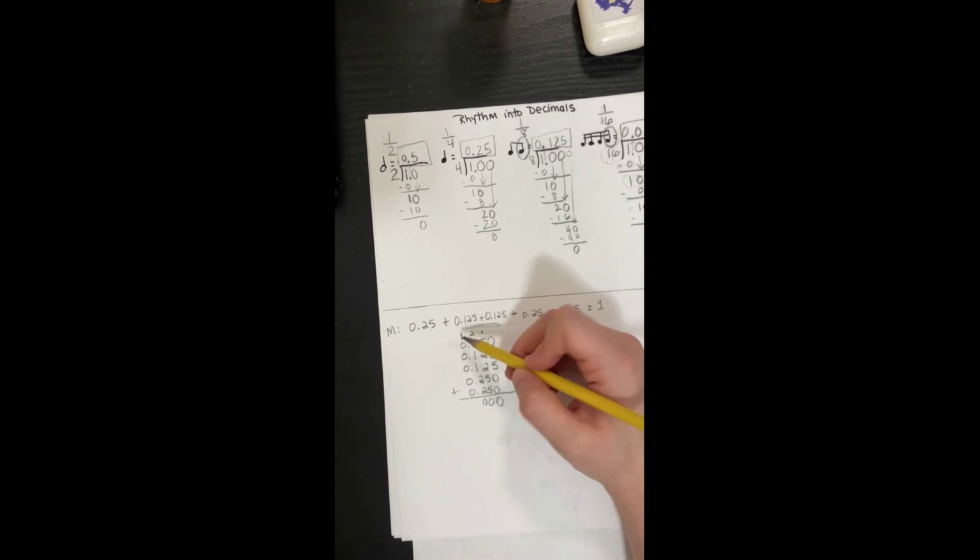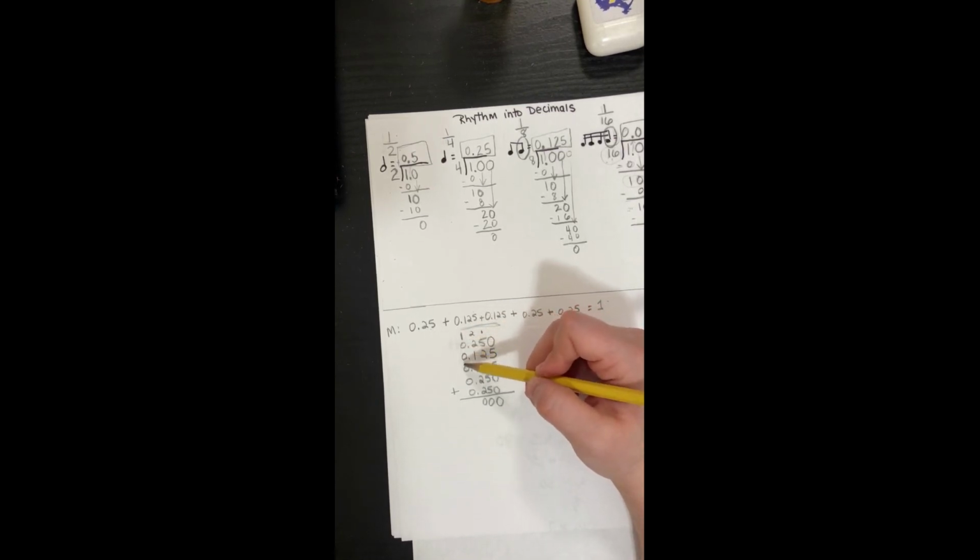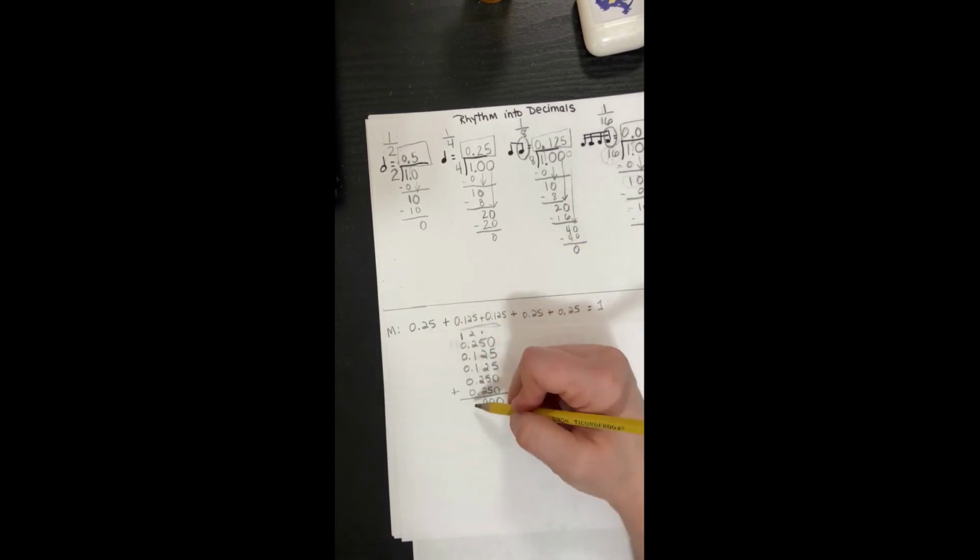All right, here we go. 1 plus 1, 2, 3, 4, 5 zeros is still 1. And remember to bring down that decimal. And guess what? All those parts, they did equal a whole.